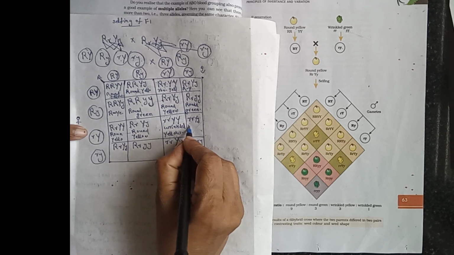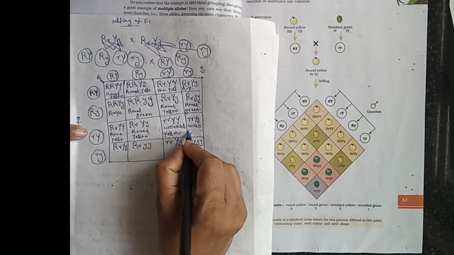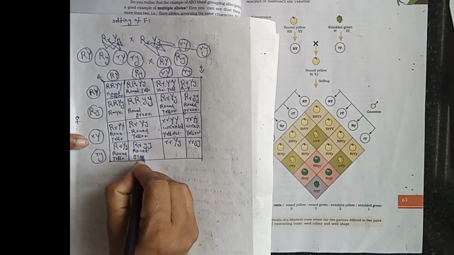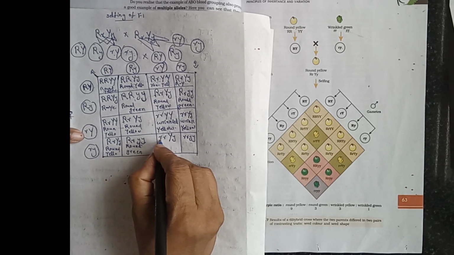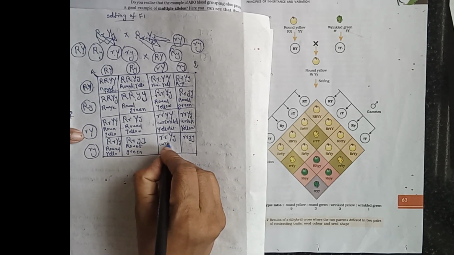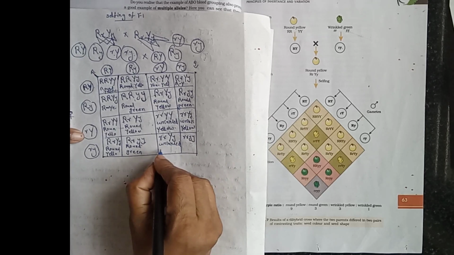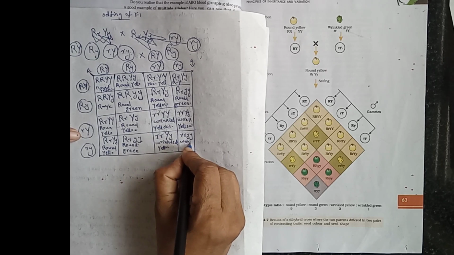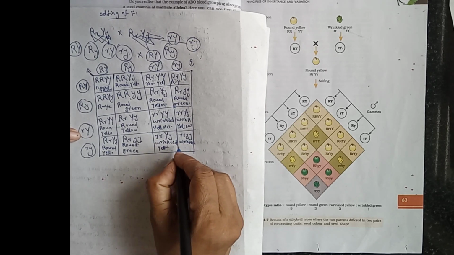Here wrinkled yellow. Round yellow, round green. This is wrinkled yellow. This is wrinkled green.